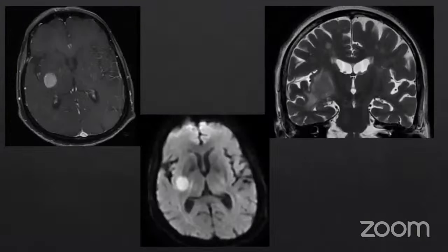We have a few more images. Now I think most of you will get the correct diagnosis. So this was the same patient who came after a few months. Now with this lesion, what do you think? Multiple cranial nerves and then a focal lesion.